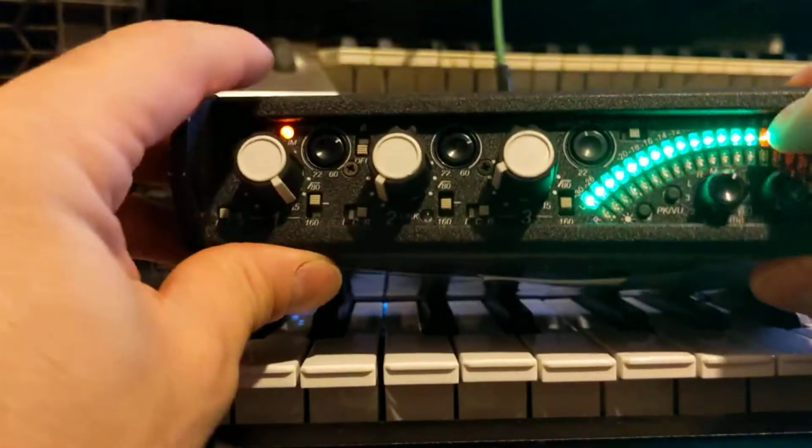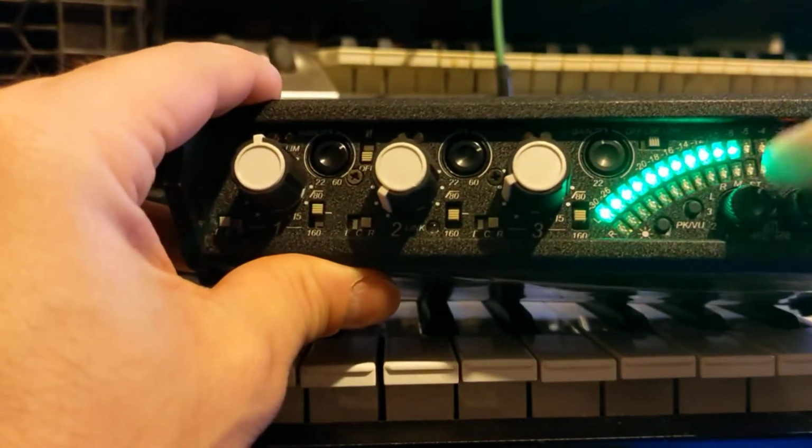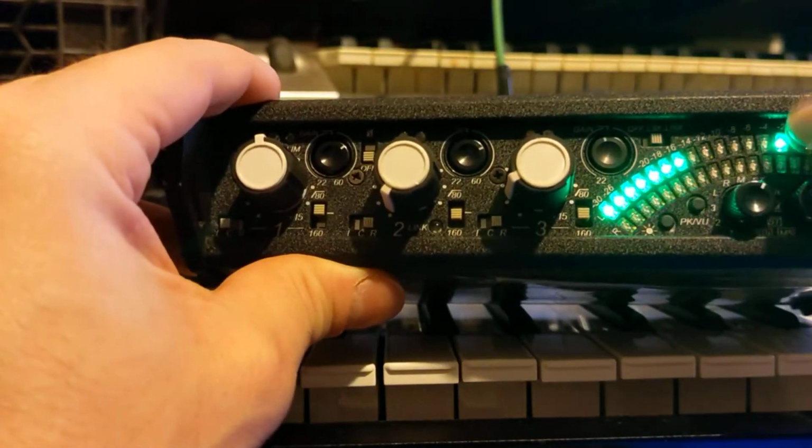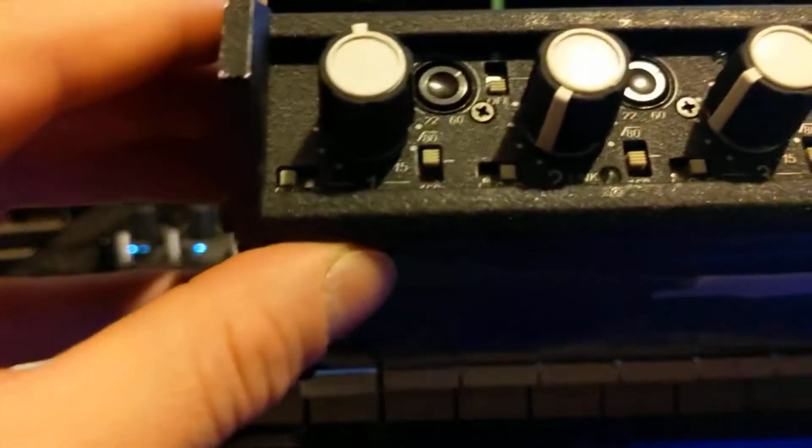But actually, we're only sending our signal through our left output. We'll notice that not both sides of the meters are moving. It's only the left side. So that brings us to our LCR switch.